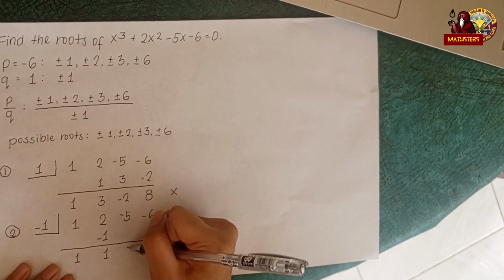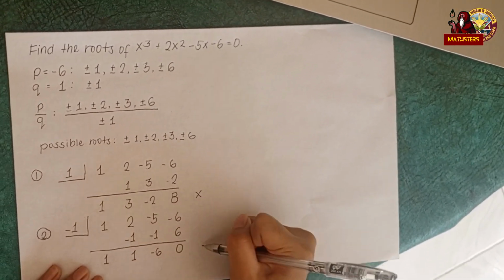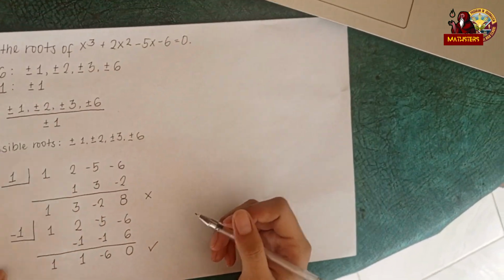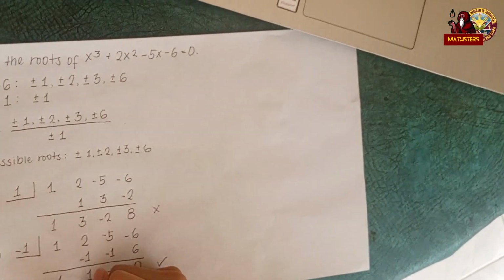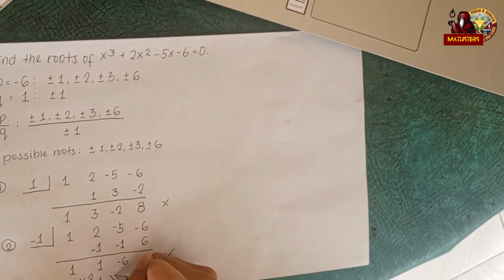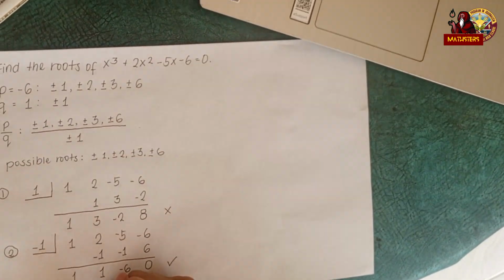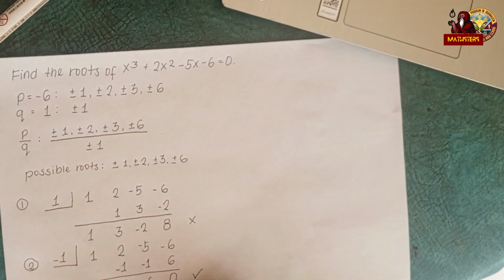Since the remainder is 0, then x plus 1 is a factor of the polynomial. Great! Since the quotient is a quadratic, then we can easily find the other factors. Therefore, the polynomial equation in factored form is given by x plus 1, x plus 3, x minus 2 equals 0.